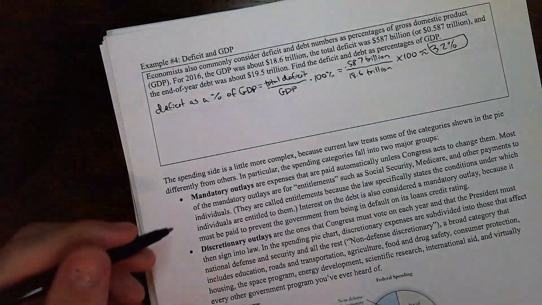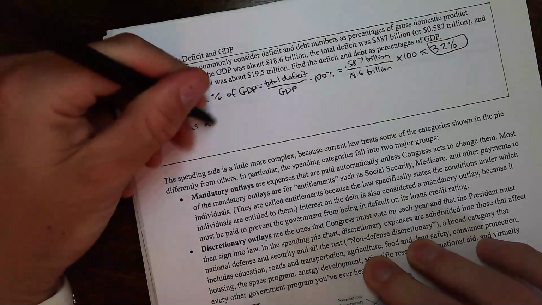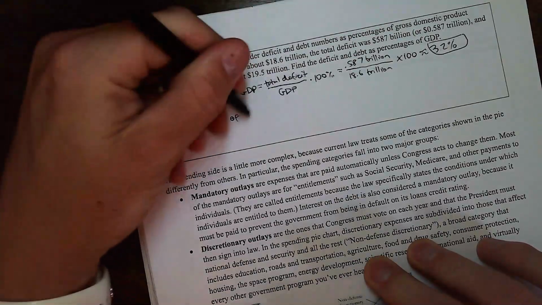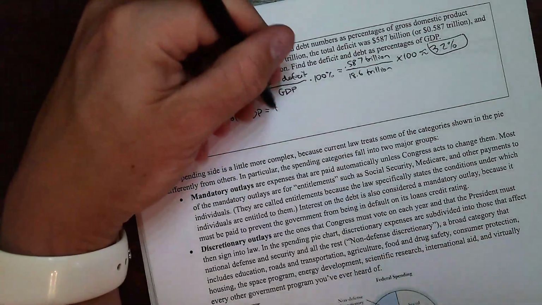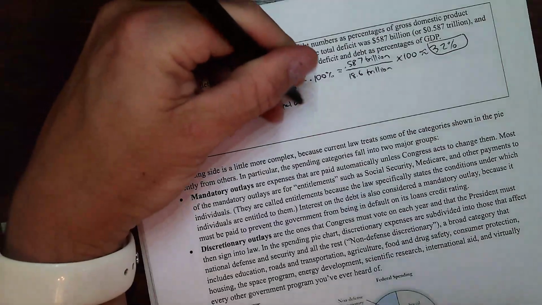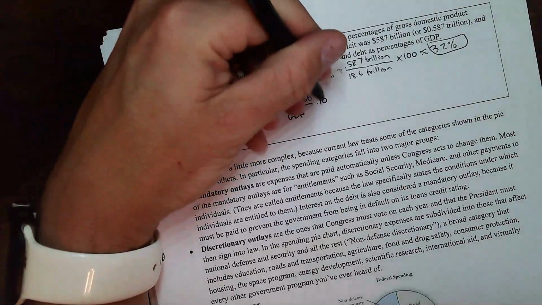Now let's find the debt as a percent of the GDP. On this one, you're going to do the total debt divided by the GDP, times 100%.